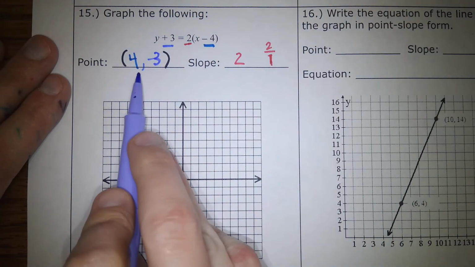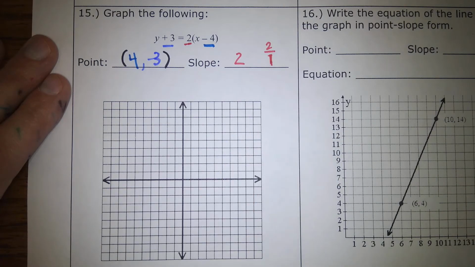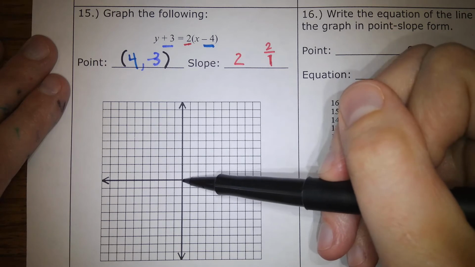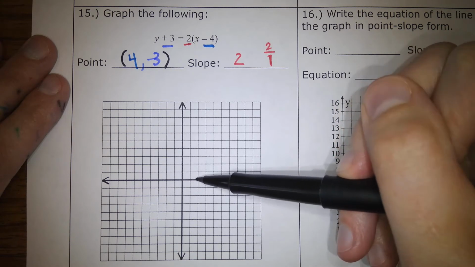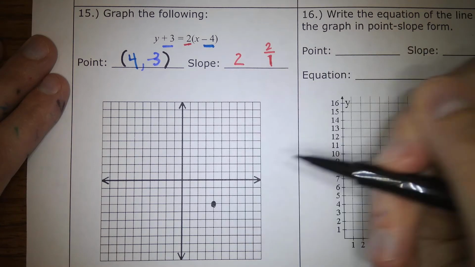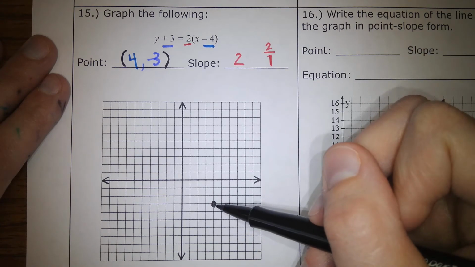So now that we have a point and we have a slope, we can go ahead and graph it. So I'm going to graph my point first. So I'm going to say (4, -3). So I'm going to go 1, 2, 3, 4, 1, 2, 3. So that would be my starting point. That's where I start from.